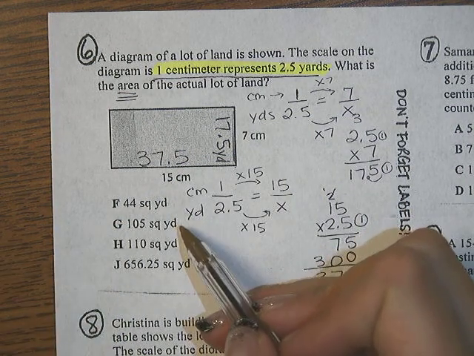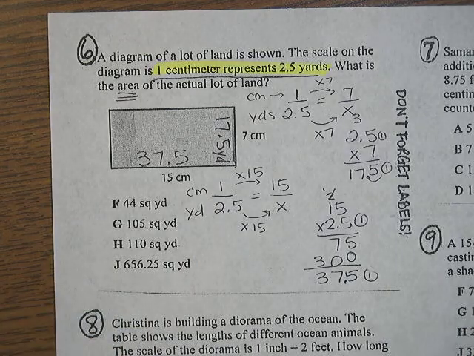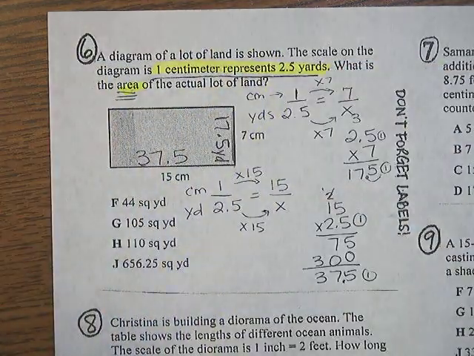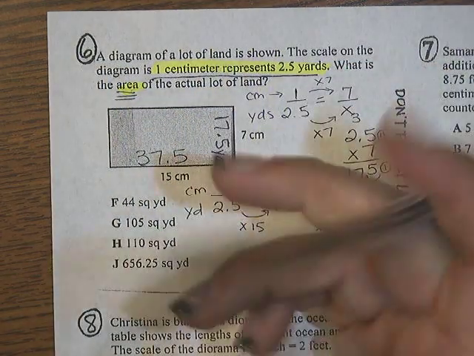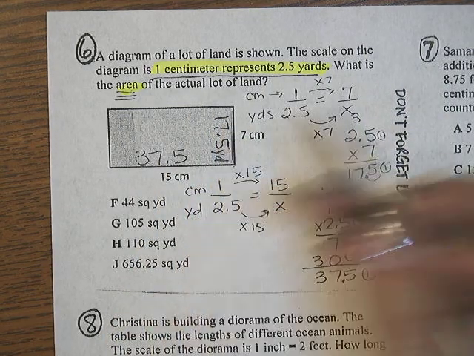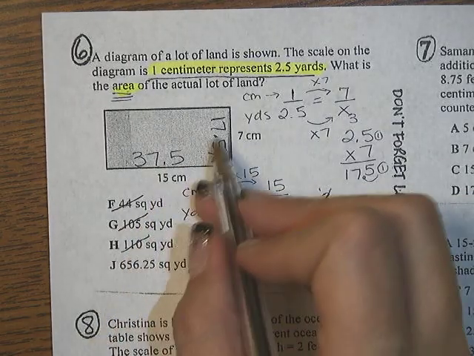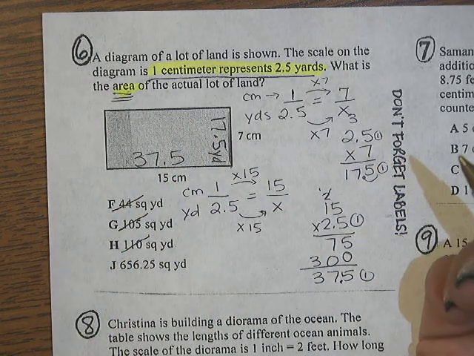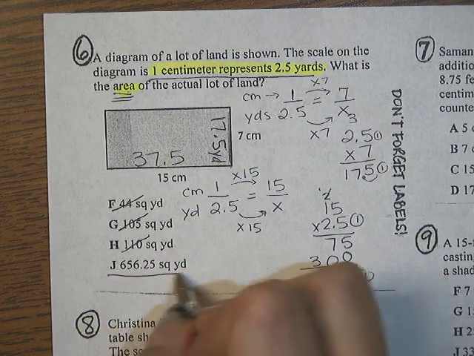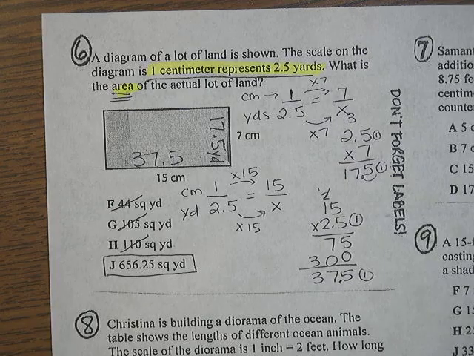If I look at my answer choices and I remember that I'm solving for area, I've got some answers that are really ridiculous. I don't even have to multiply, and I know that 37-ish times 17-ish is not 44. It's not 105, and it's definitely not 110 because these numbers are so big. I'm not going to waste my time to multiply, but if you wanted to, you'd multiply it out, and you'd get 656.25 square yards.